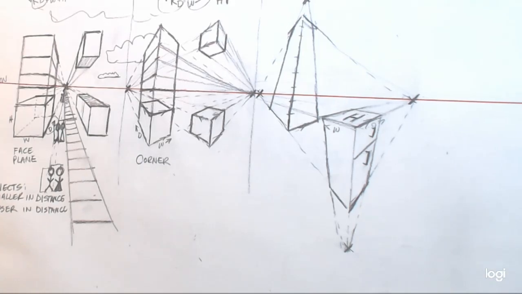I want you to play with this. Think about 1, 2, and 3 point. Get as much down as you can, just playing around with it. And we'll talk about it more in class.